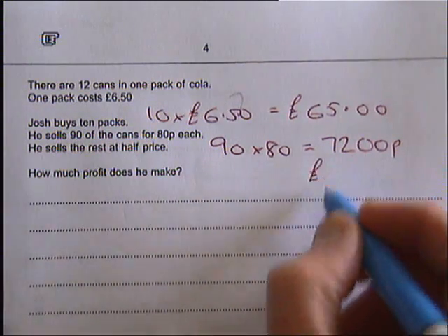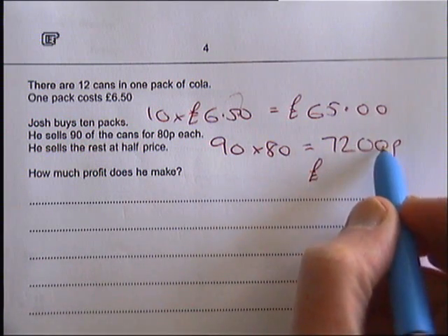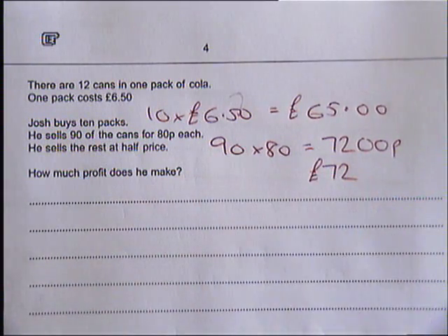But I really need that in pounds. So if it's in pounds, you need to put a decimal point in, leaving 2 things after it. So the decimal point would go there. So that's £72 that he's got.